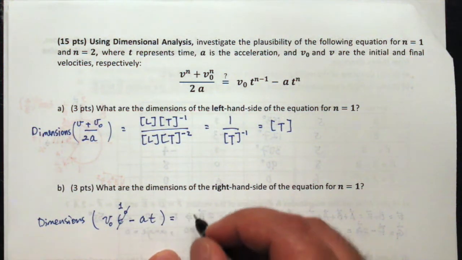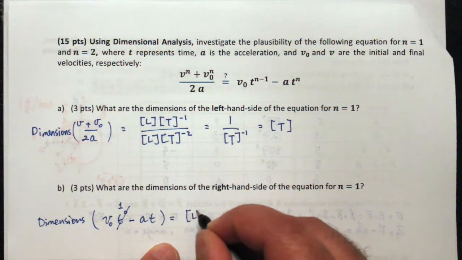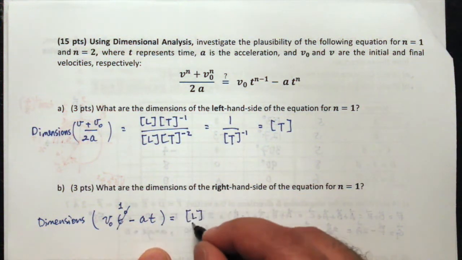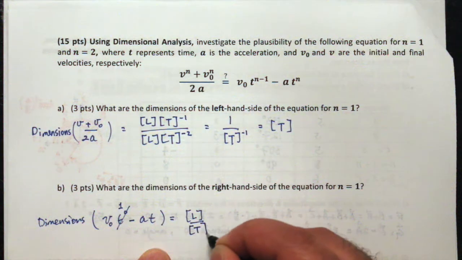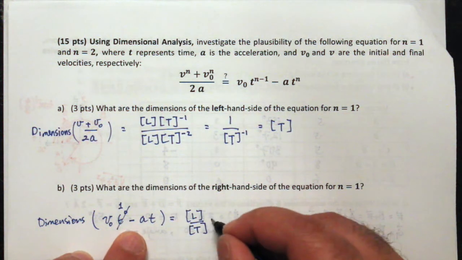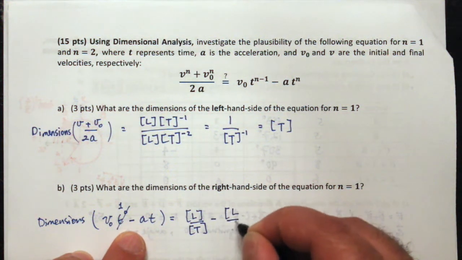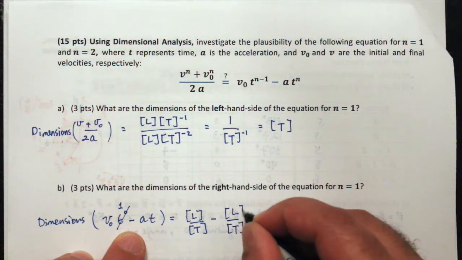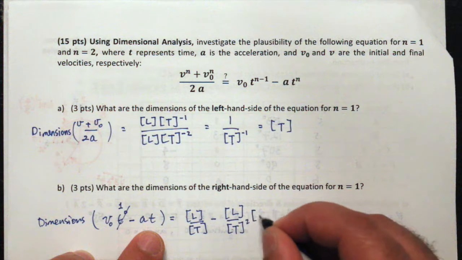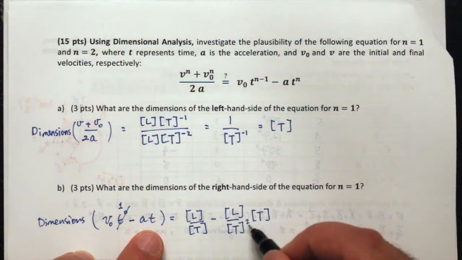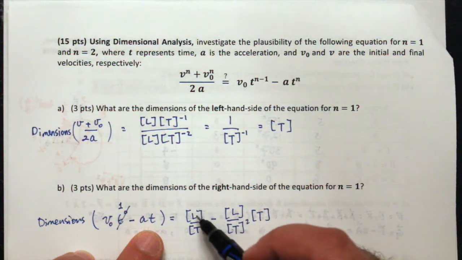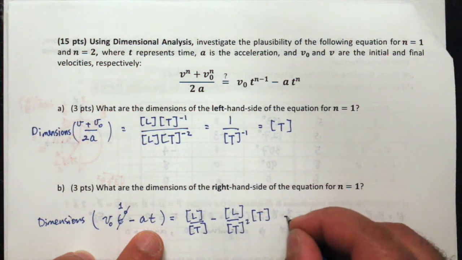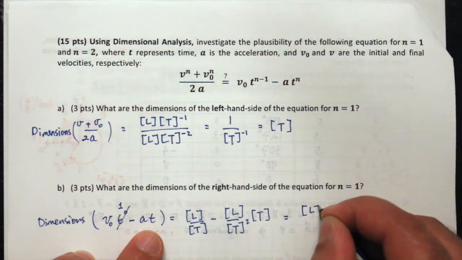Okay, so that is equal to L over t for the velocity, minus the acceleration, which is L over t squared, times time. One of the t's goes with the squared, so I'm left with L over t, and it's L over t minus L over t, that's equal to L over t.